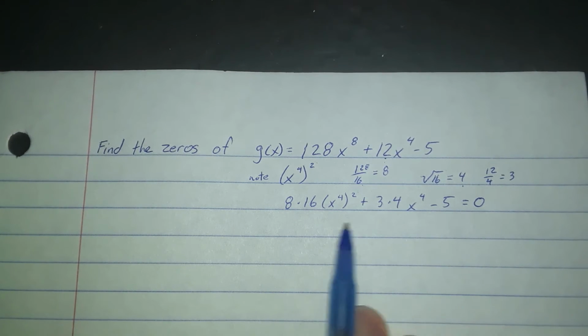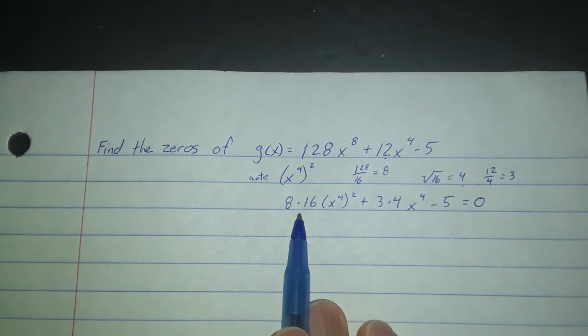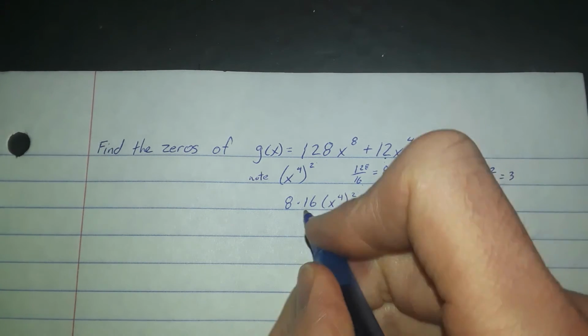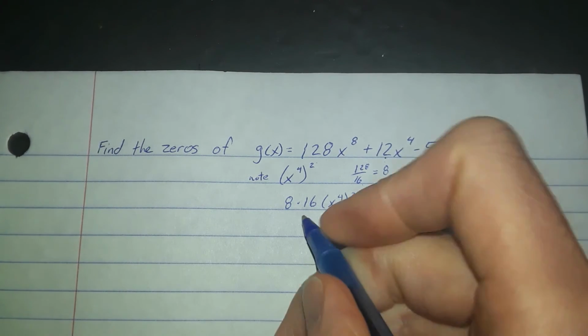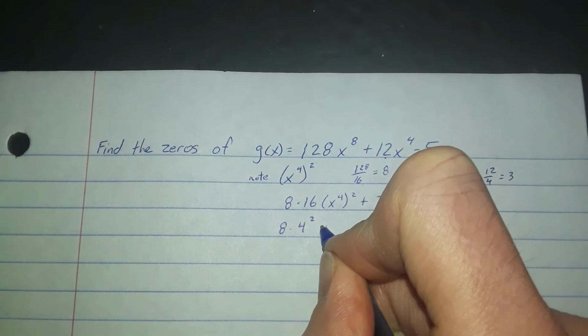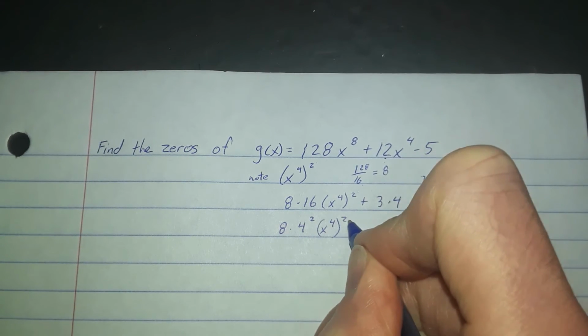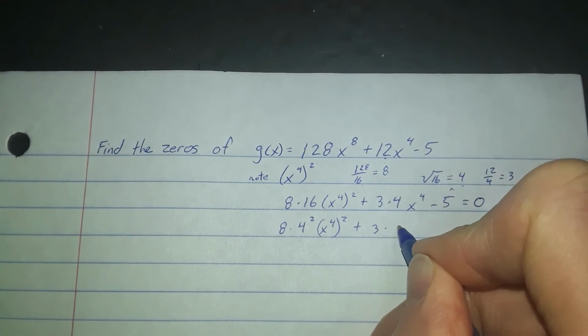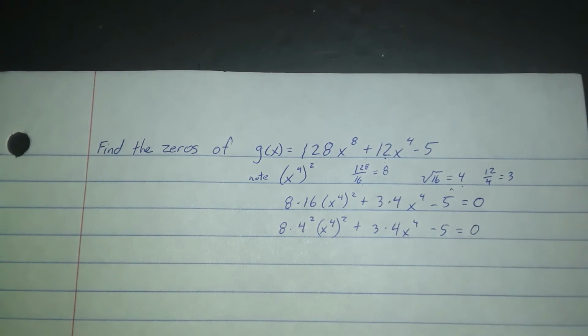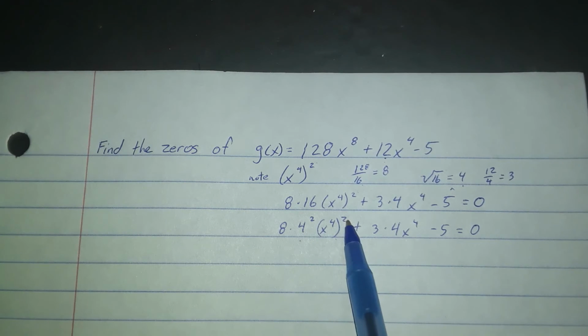Now that I have this rewrite, I want to do another rewrite. I want to rewrite 16 as something to a 2nd power, and since we've already taken the square root, we know that's 4 to the 2nd power, so this is still 8, this is still x to the 4th to the 2nd, and we're not doing anything else with the rest of this equation, we're just copying it down. So looking at just these two terms here, I have two terms that are to the 2nd power.